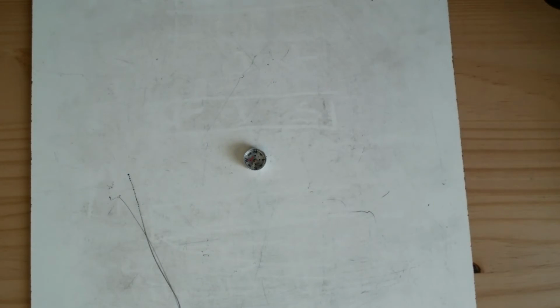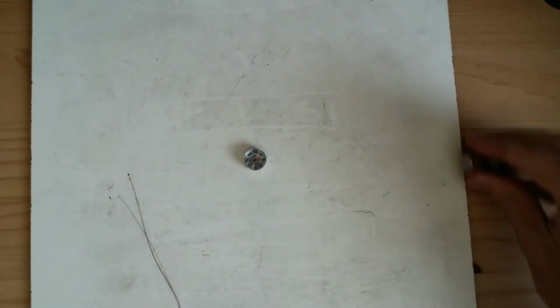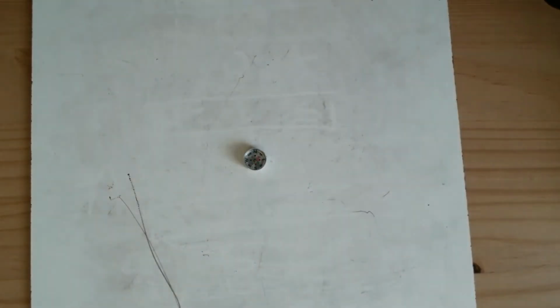I'm going to go ahead and remove all of these magnets, because even having them off camera is making my compass go crazy. We've already done field lines.